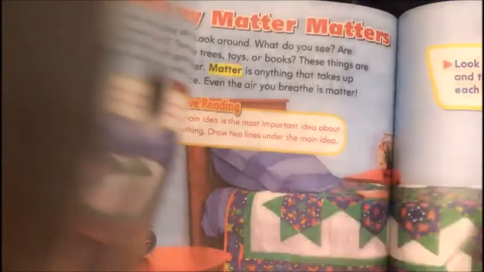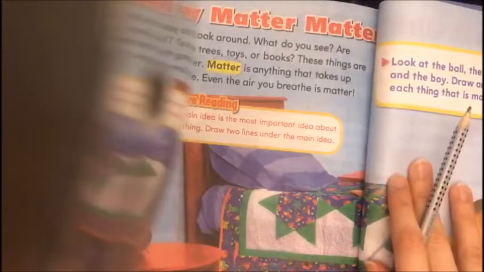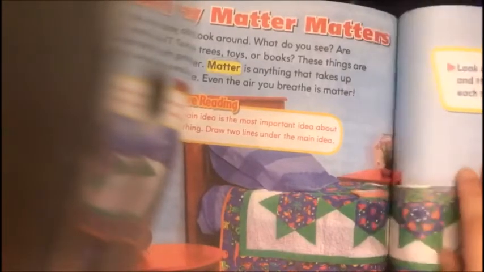We have a small and fun exercise over here. They said, look at the ball, the clock, and the boy. Draw X on each thing that is a matter. So let's see, a ball. Here is the ball. You can see it? Yeah. So they said, is a ball a matter? If a matter, draw X on it. If not, don't. What do you think? Super, grade 1. It is a matter. Excellent.